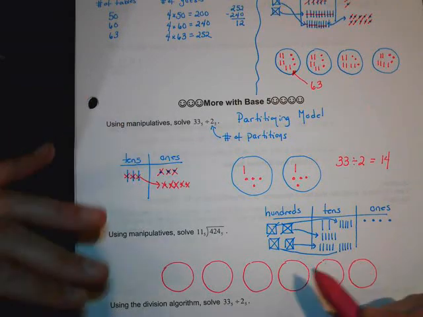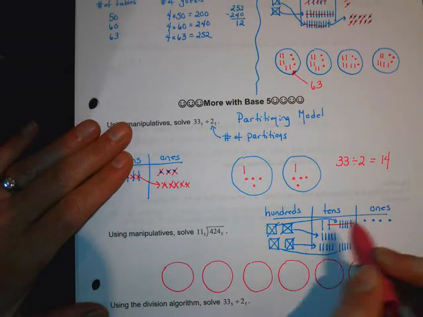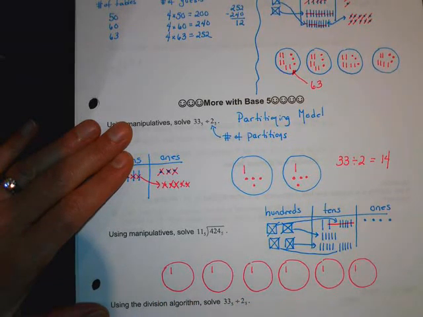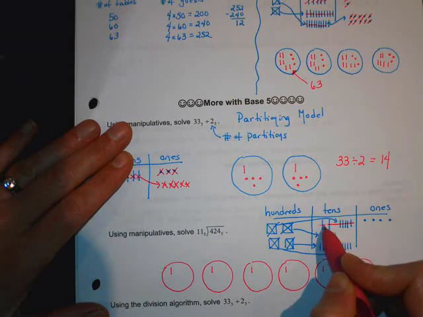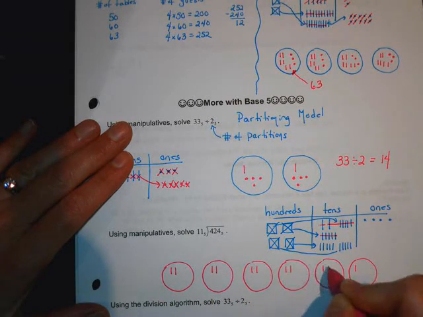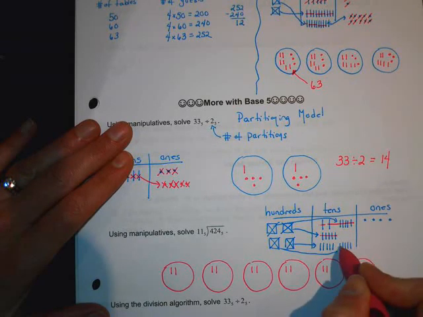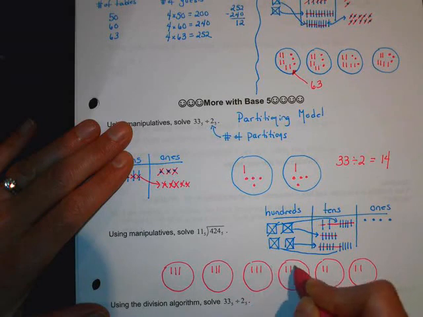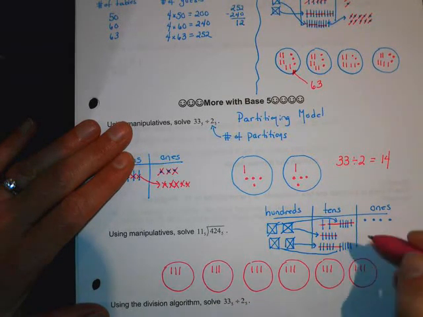So I'm just going to use the, if I see 6, then everyone gets 1. So here's 6. So you get 1, you get 1, you get 1, you get 1, you get 1, you get 1. 1, 2, 3, 4, 5, 6. So here's 6 right here. So everybody gets 1. 1, 2, 3, 4, 5, 6. Everybody gets 1. All right, so it looks like I have 4 left.